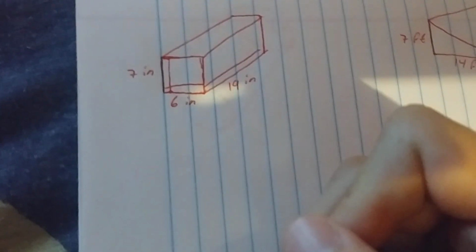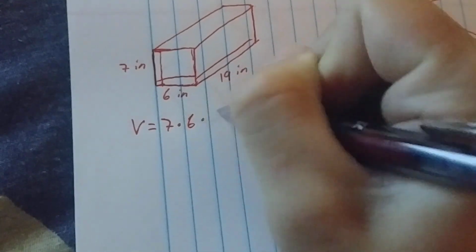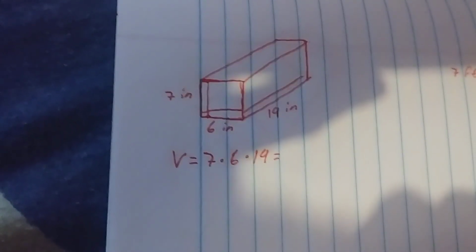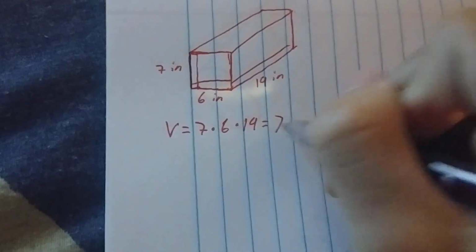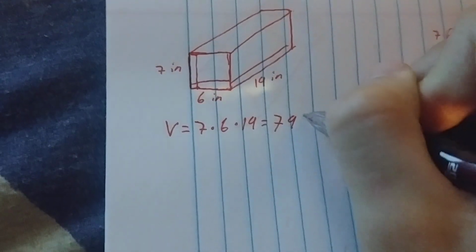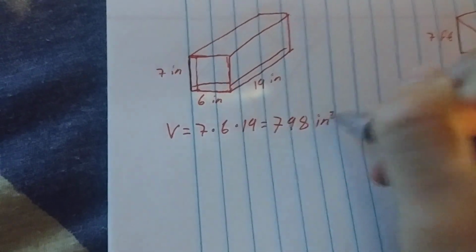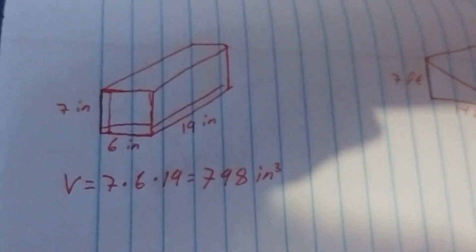Just multiply all of these 3 numbers together. So the volume of this shape will be equal to 7 times 6 times 19, and that is equal to 798. We're talking about inches, so cubic inches. This will be the answer for the first one.